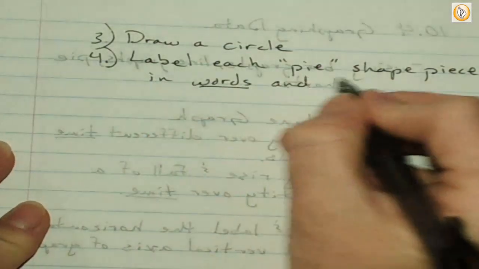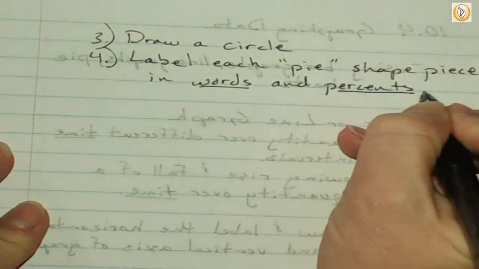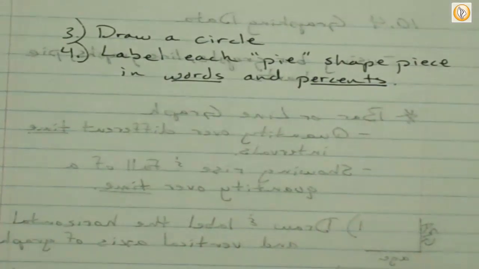and percents. You crack me up. Of course I do.